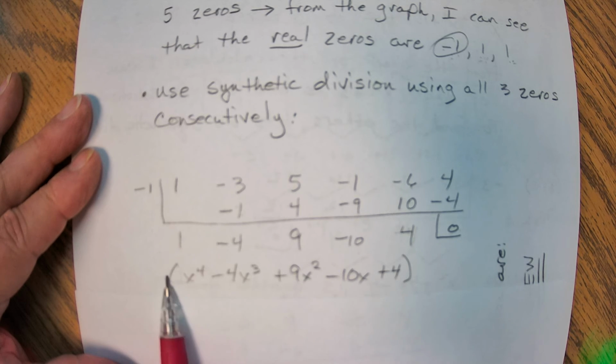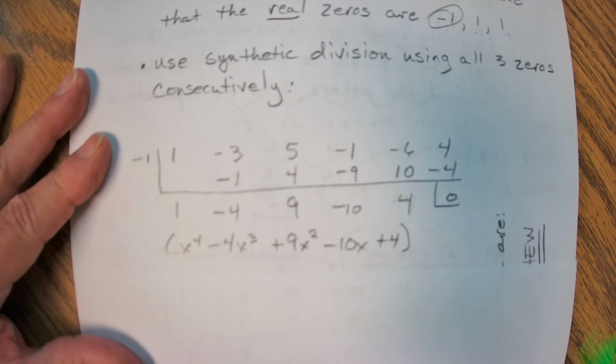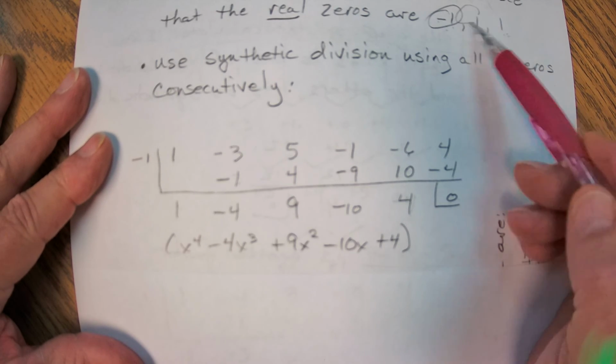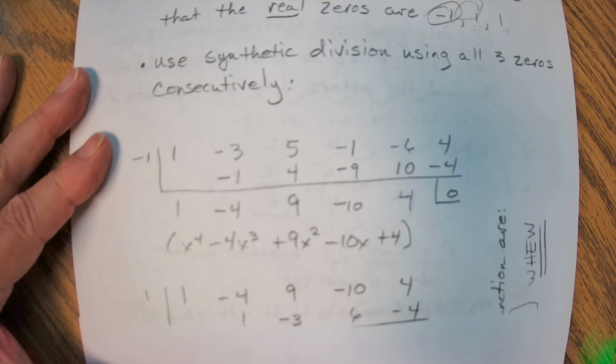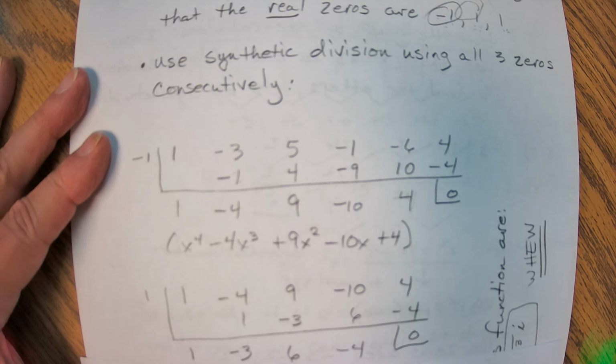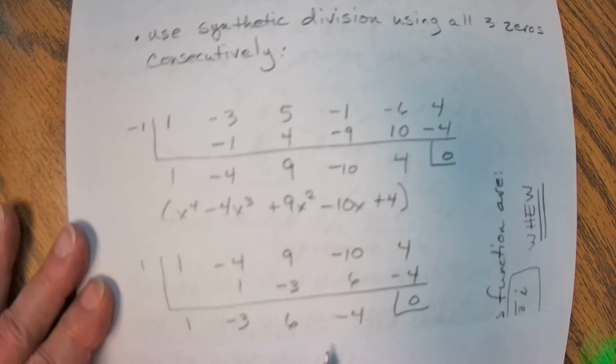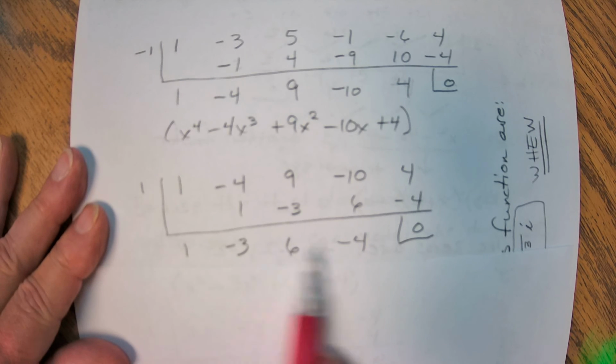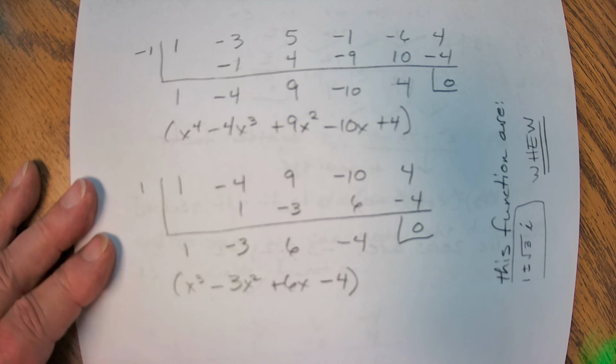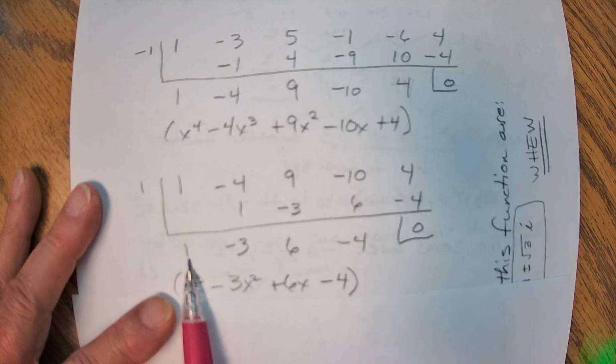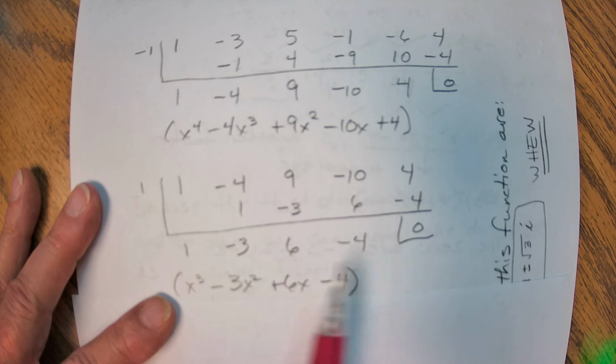It's a remainder of 0. I know that's one of the factors. Now I'm going to divide by that one. And again, pause this if you want to catch up and make sure that you got this as your result, which, as we know, this would be x to the third minus 3x squared plus 6x minus 4.